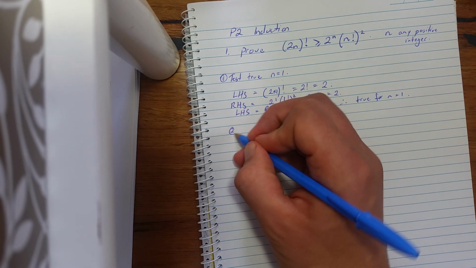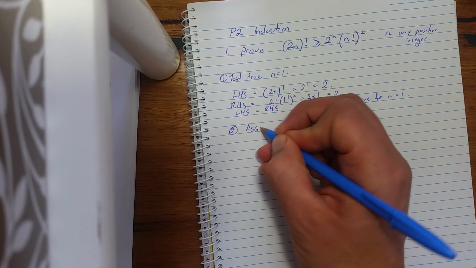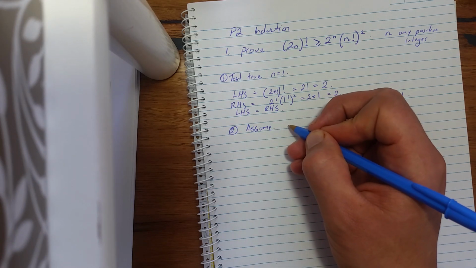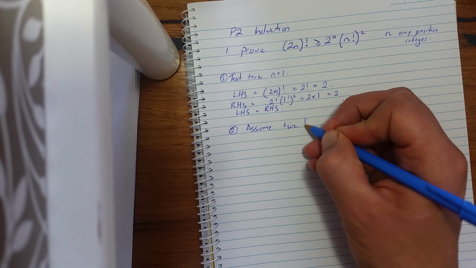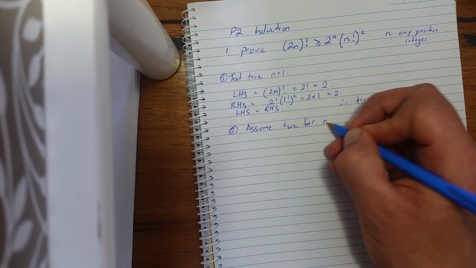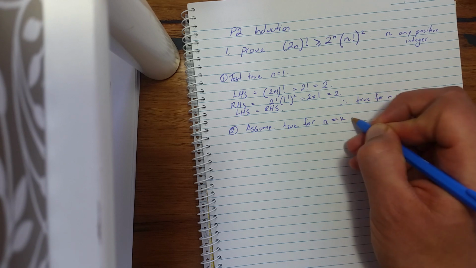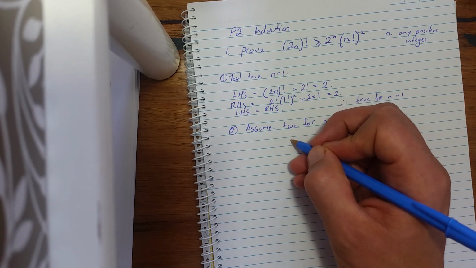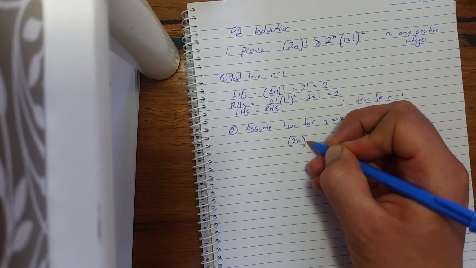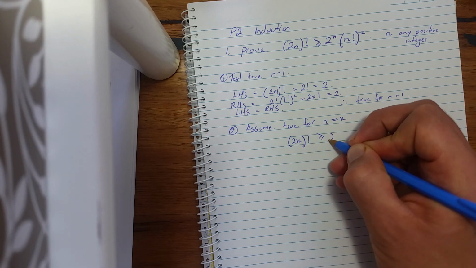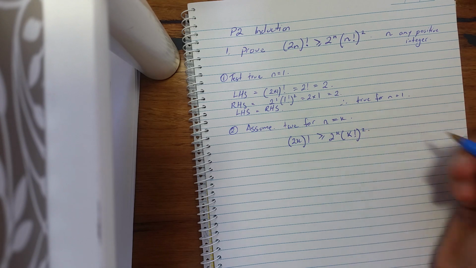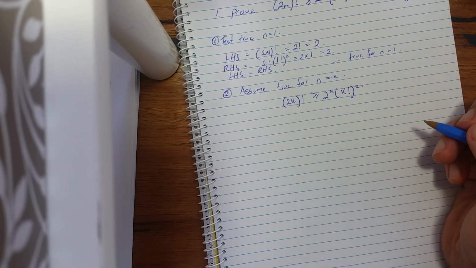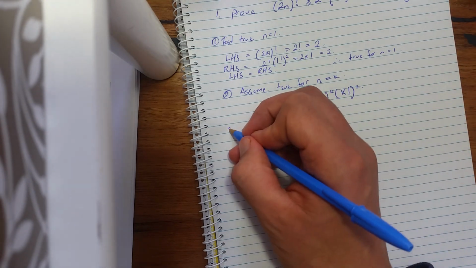Second step, we want to assume true for n equals k. That is, (2k)! is greater than or equal to 2^k (k!)^2. That's what I want to assume.